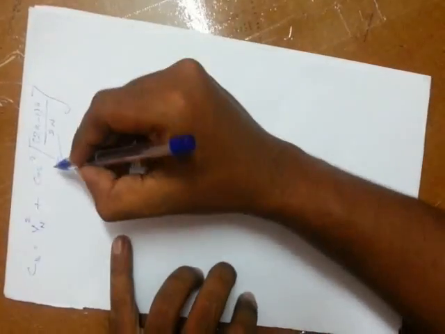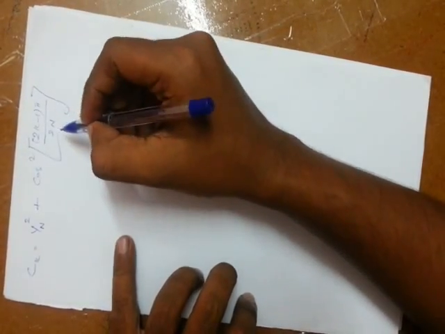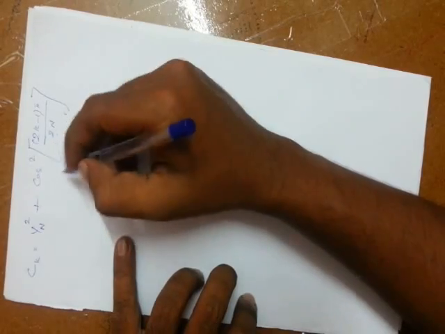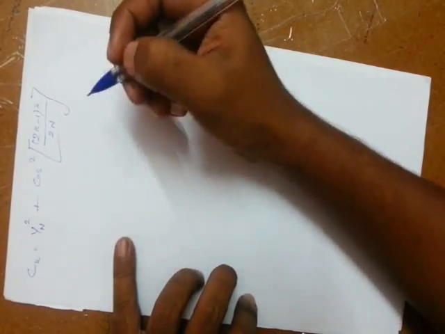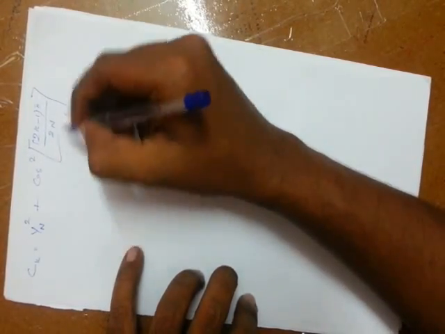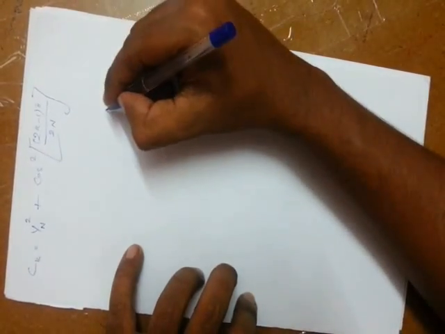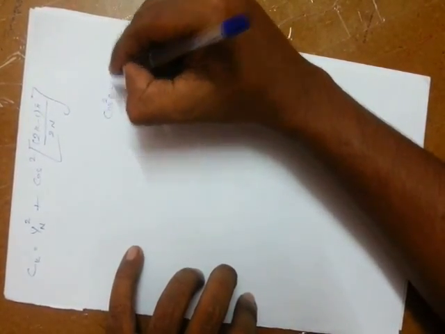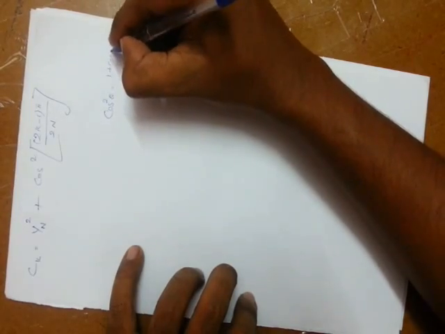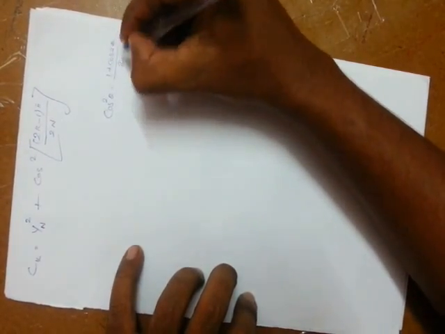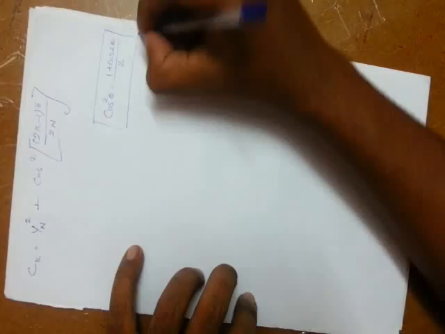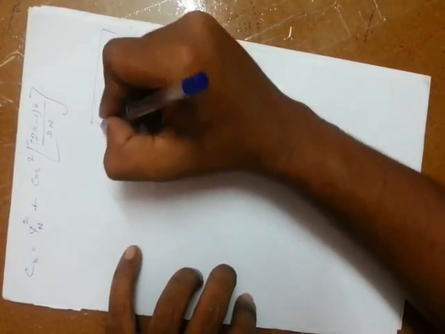And again it's in the form of cos square theta. So we cannot find cos square theta directly in the calculator, so we have to convert this into some other function. We have to use the formula cos square theta is equal to (1 plus cos 2 theta) whole divided by 2. So by applying this formula we can find the value for cos square theta.